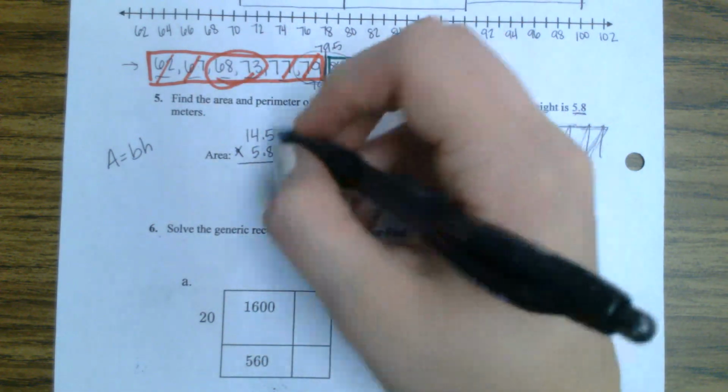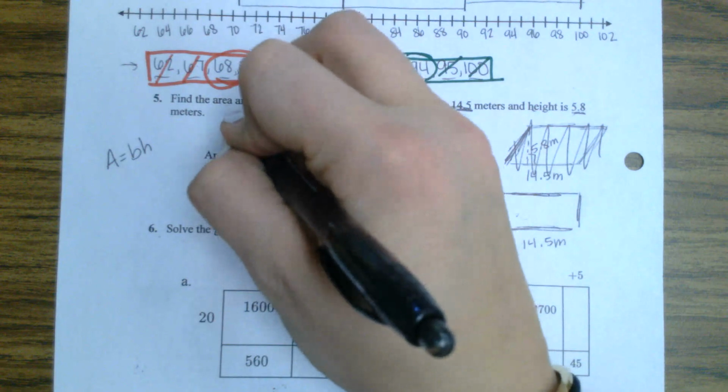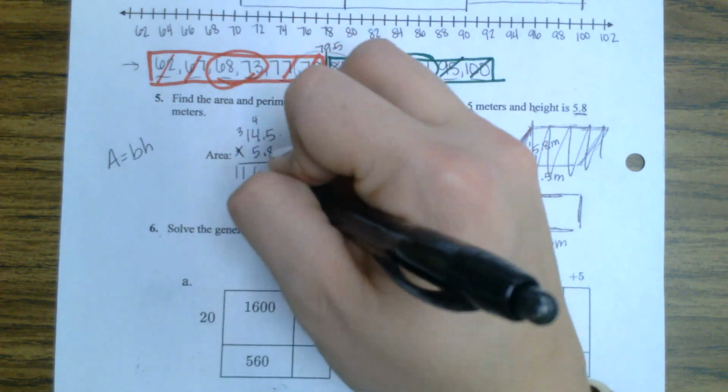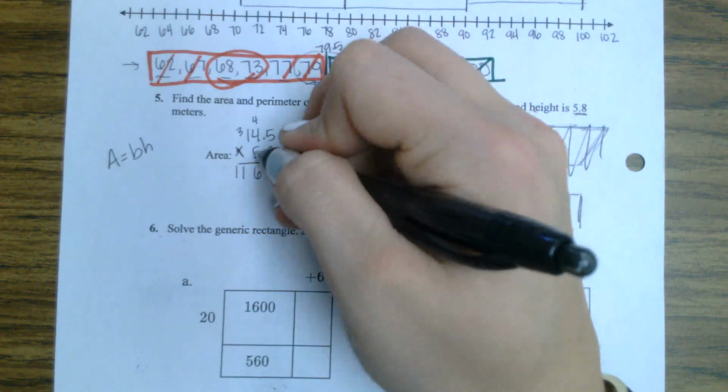Okay, 8 times 5 is 40. 8 times 4 is 32 plus 4 is 36. 8 times 1 is 8, 9, 10, 11. Add a placeholder because I'm moving over to the 5.